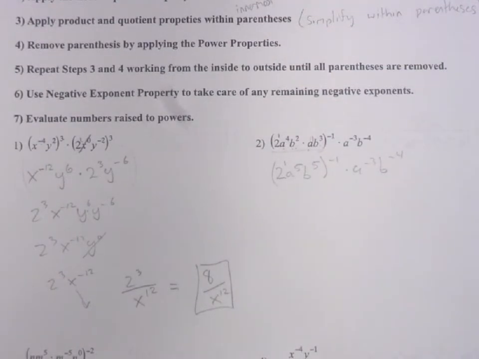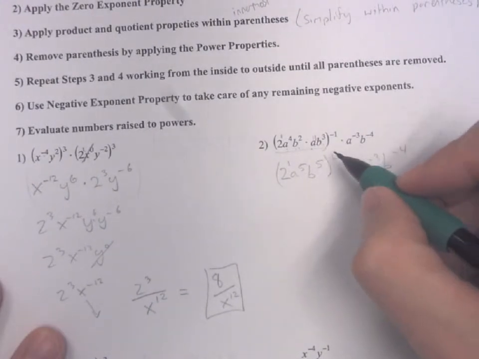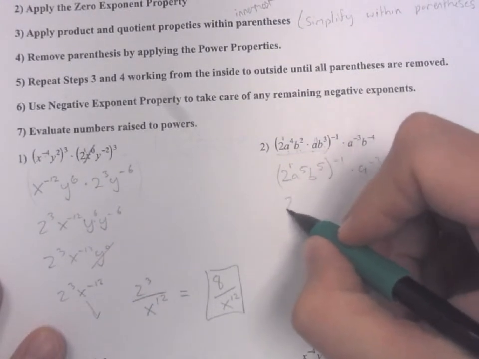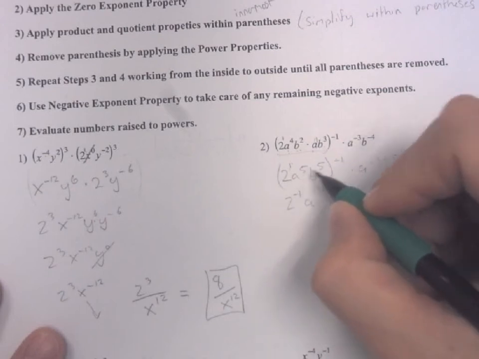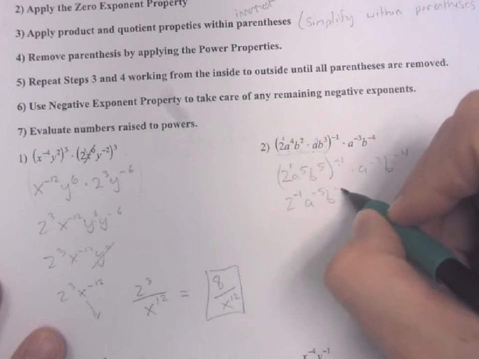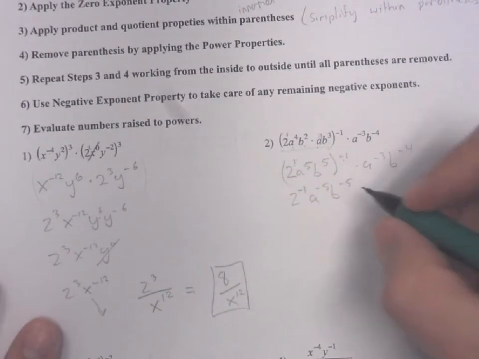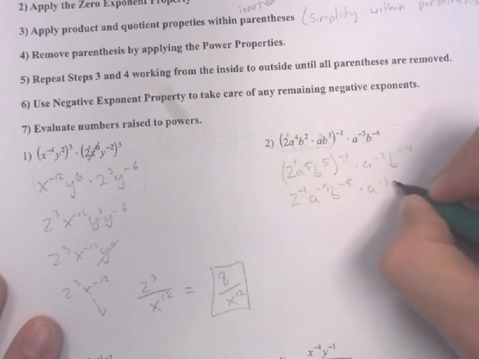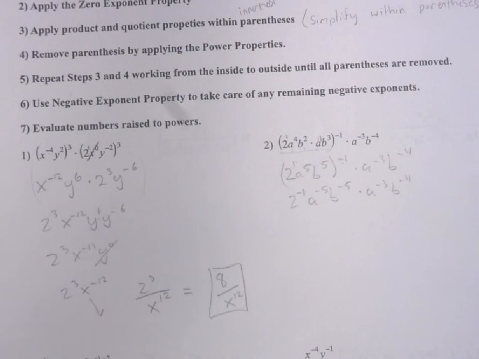Okay, next thing we need to do, now that we've simplified it within the parentheses, is we're going to remove the parentheses. So everything's going to get this power of negative 1. So we're going to multiply all the exponents by negative 1. So 2 to the 1 times negative 1, a to the 5 times negative 1, and b to the 5 times negative 1. So all those exponents now become negative. Okay. We still have this stuff over here on the right-hand side. All right, so now we've removed the parentheses.